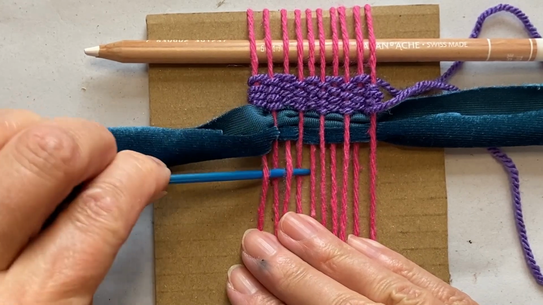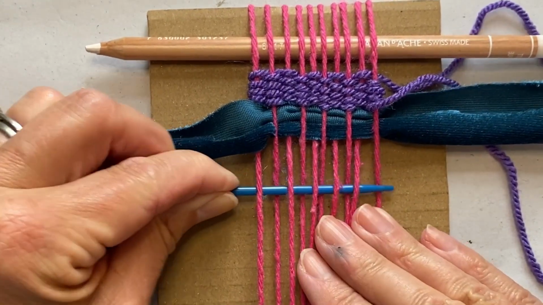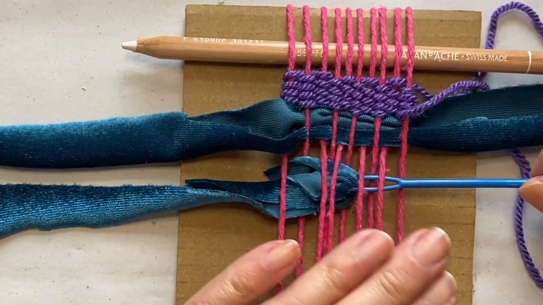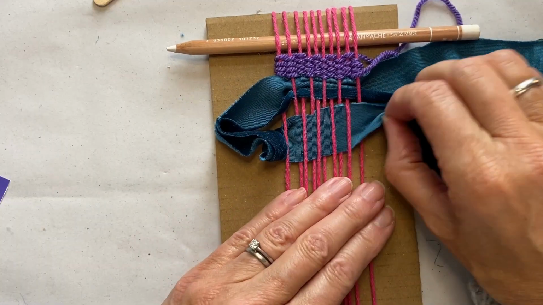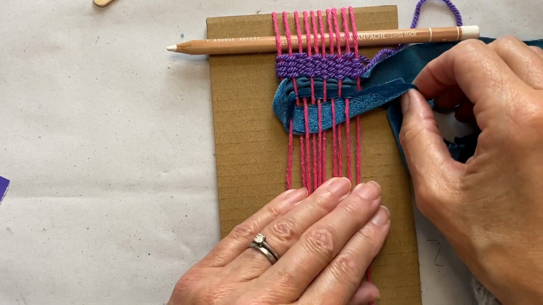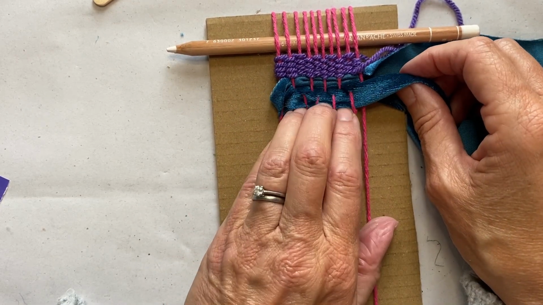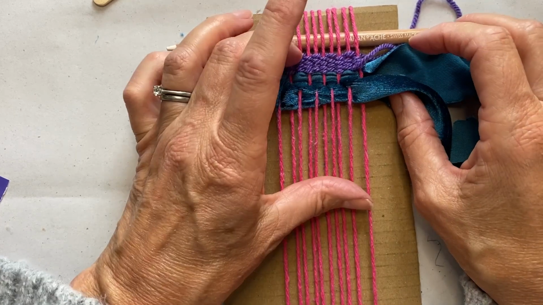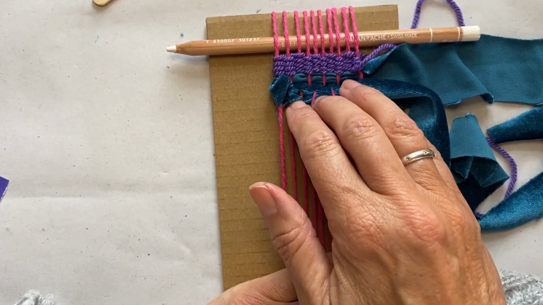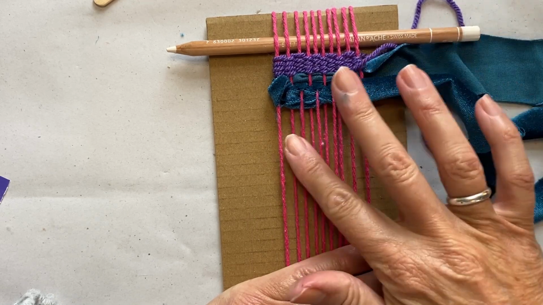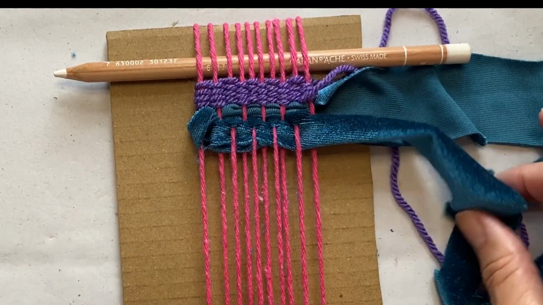Let's just go back the other way. Now I'm doing the whole of this piece. Let's just pull that through. Just going to turn that over. Now you can see that the warp thread shows, so it is important that you use a warp thread that complements your colour theme.